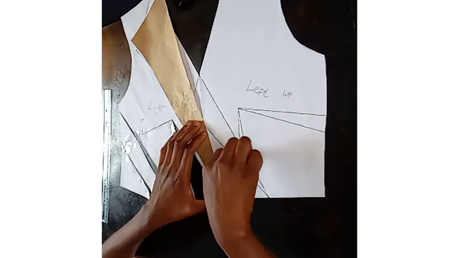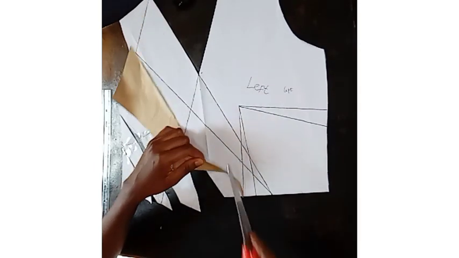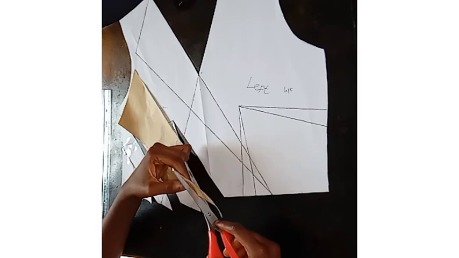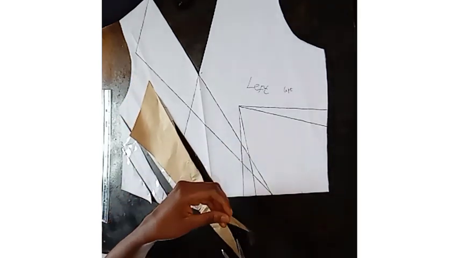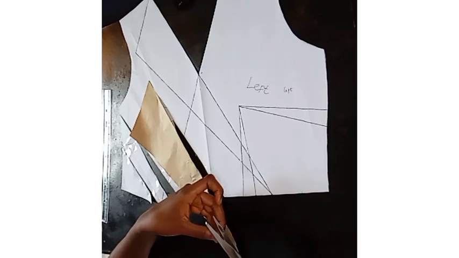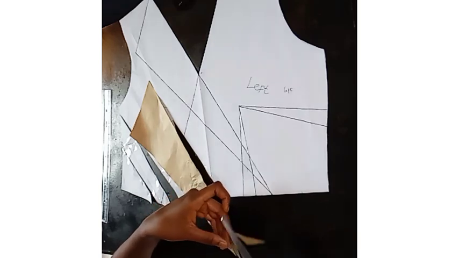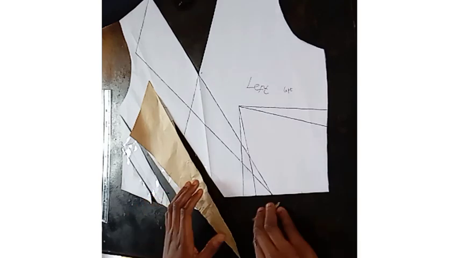Please, I'm sorry about that noise. Okay, so I'm going ahead to remove the dart from the lapel. I'm going ahead to take the dart off from the lapel, and I'll be taping it down with my tape.